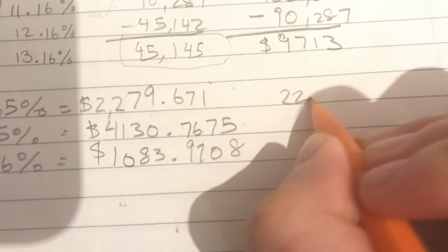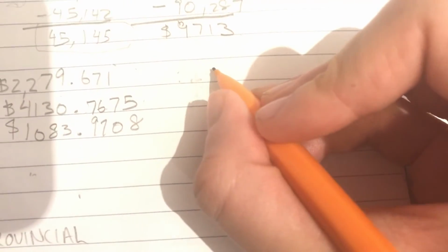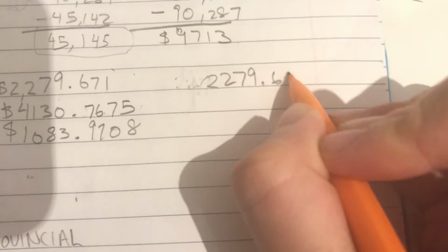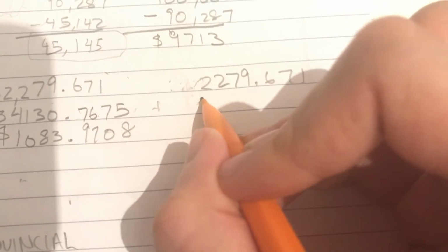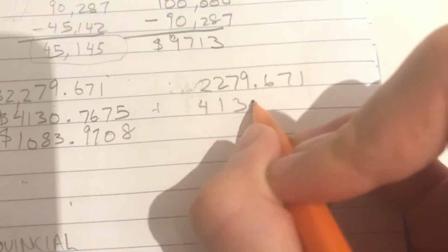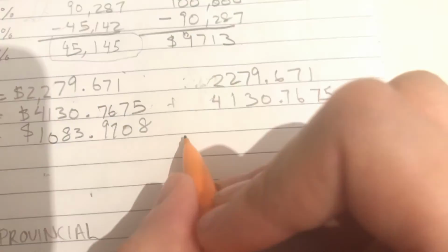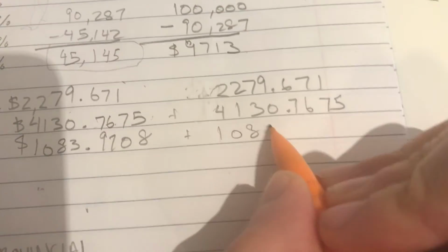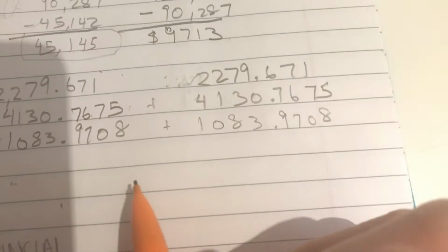So okay, let's do it somewhere where there's more space. 2279.671 plus 4130.7 plus 1083.9708.